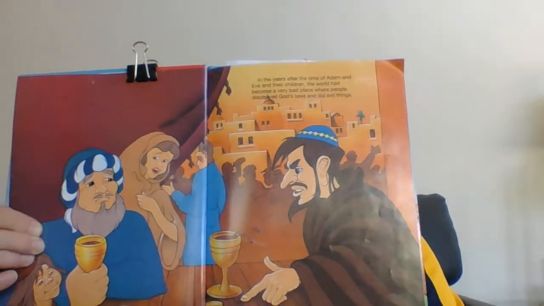The Lord looked down, and rather than being happy at this, he saw how great the wickedness of all the people had become, and that the tendency of their hearts was only for evil. And you'll see here a picture of a rather evil-looking guy, don't you think? The Lord was sorry that he had made human beings on earth, and his heart was deeply troubled.